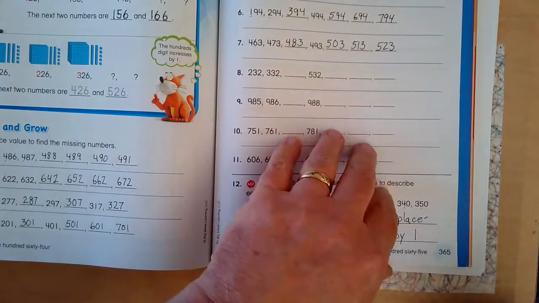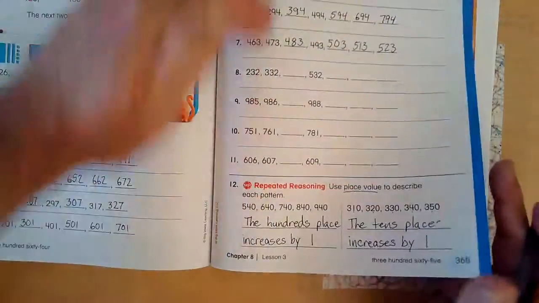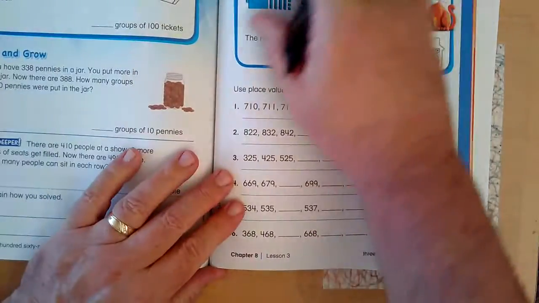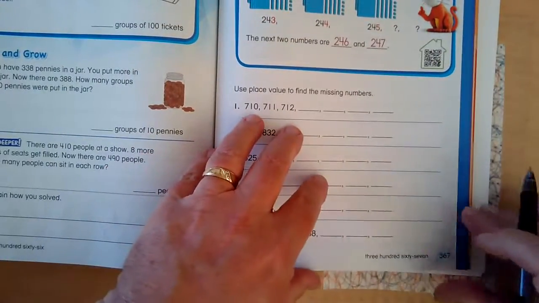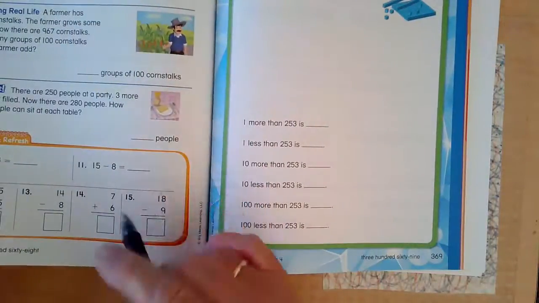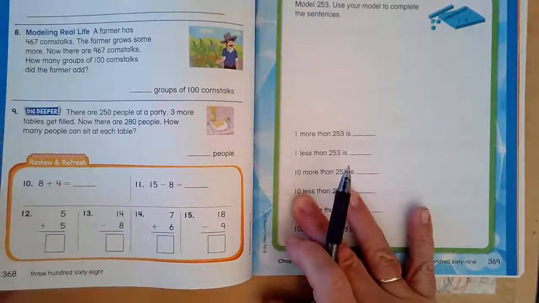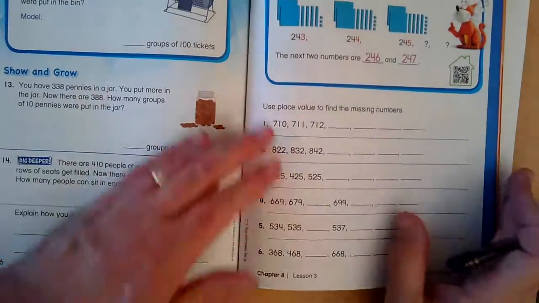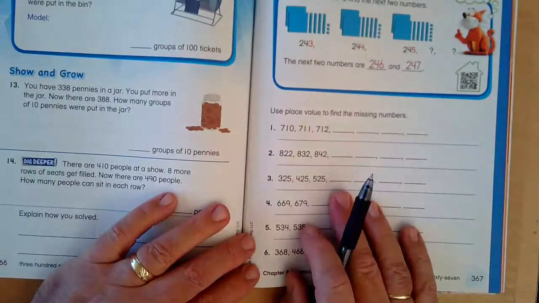All right, boys and girls, I want you to finish anything that wasn't finished here, and I want you to do pages 367 and 368 and have fun. I think you can do well on this.